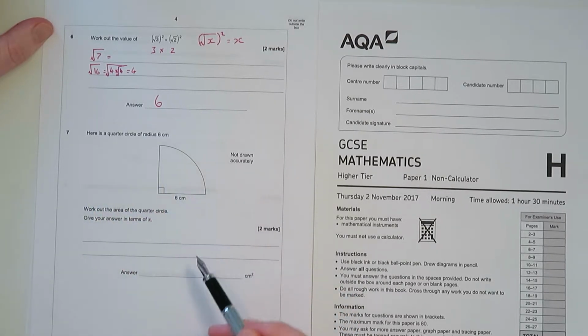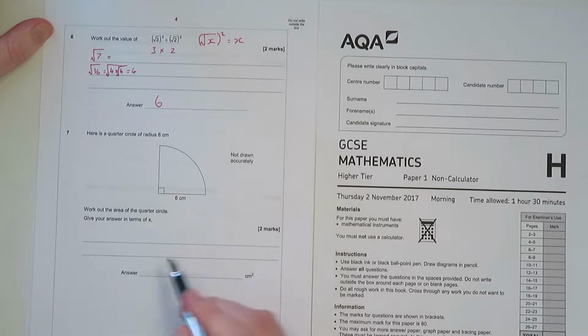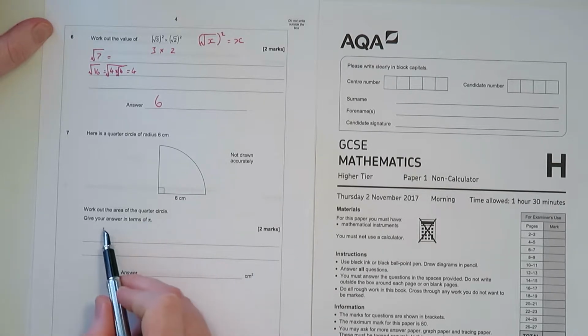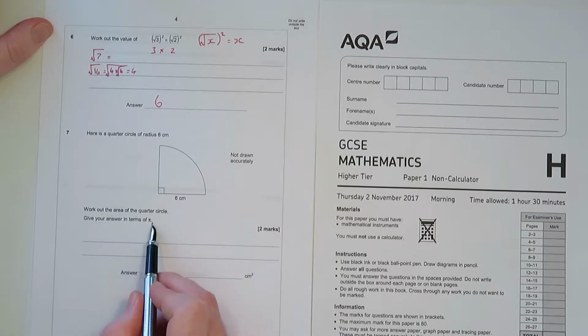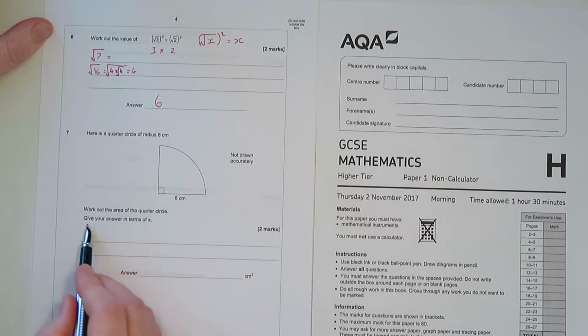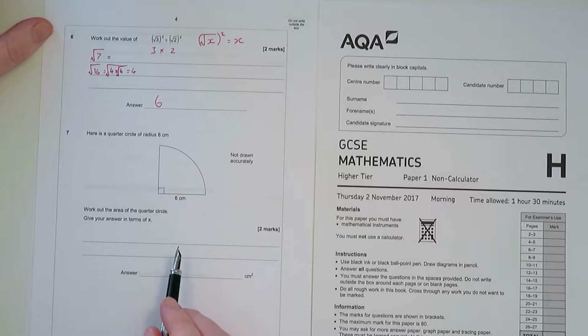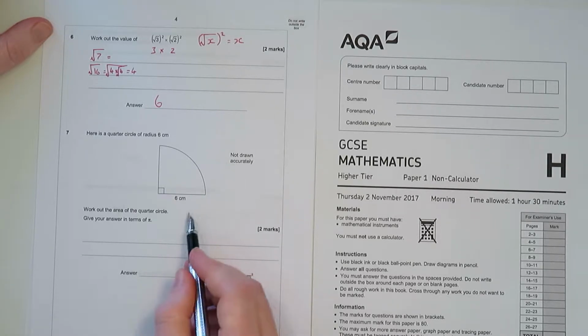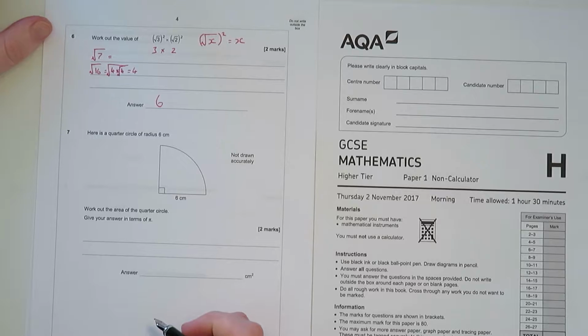Here is a quarter circle of radius 6. Work out the area of the quarter circle, give your answer in terms of pi. Be careful because you'll often see this kind of terminology on calculator papers, and it's a common mistake that students make. They'll put this in on the calculator and work out an answer to 3 decimal places, let's say, and they'll write that down, but it doesn't want that.